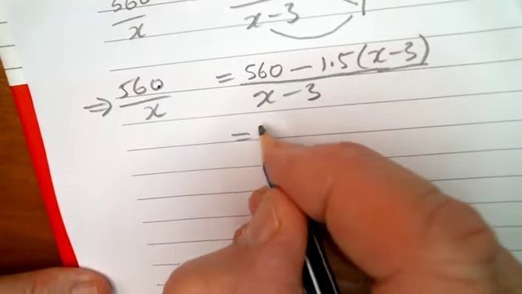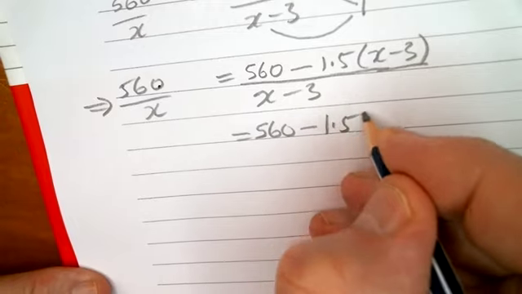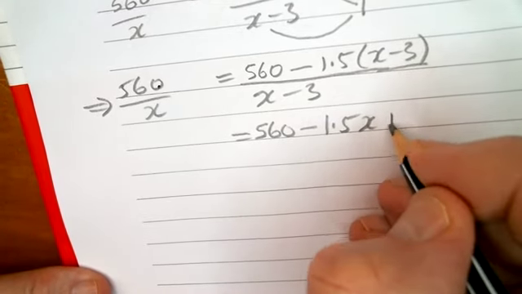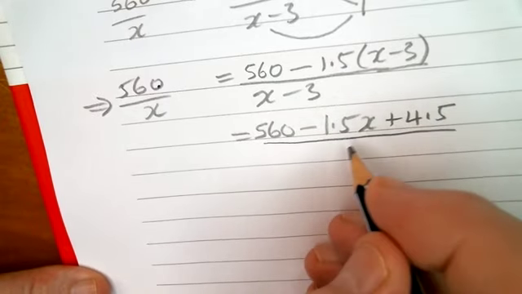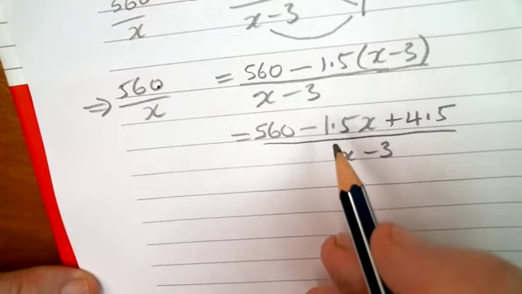So we've got 560 minus 1.5x, and 3 times 1.5 is 4.5. It's going to be a positive as well. There it is, all over x minus 3. Now, of course, I can just add these two together.